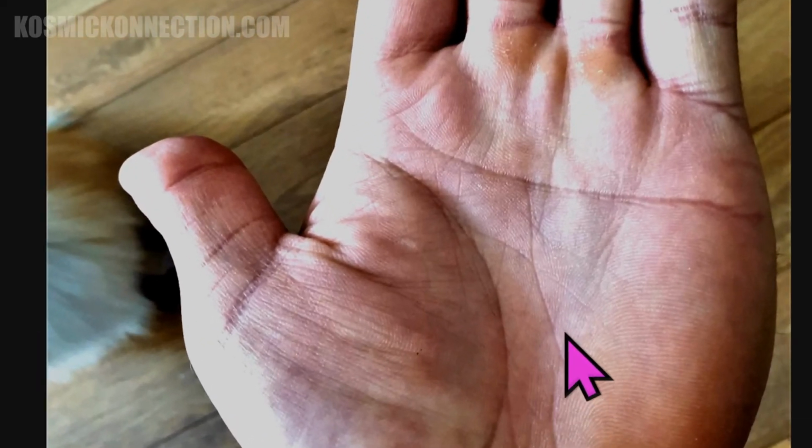Now, in order to find a timeline on this, we go over to the left hand and we look on the fate line, and we look for this little Y that sprouts off of there, and you have one right there, right around age 33 years old. But it's a very strong marriage line.